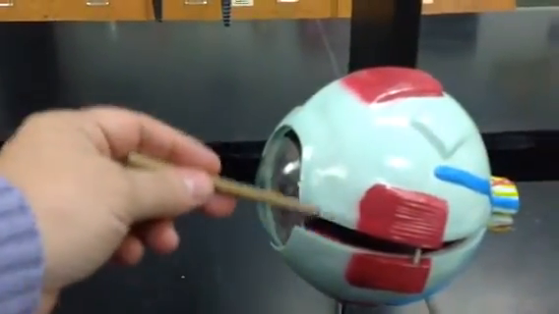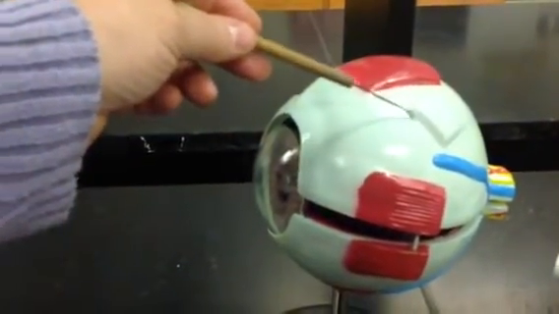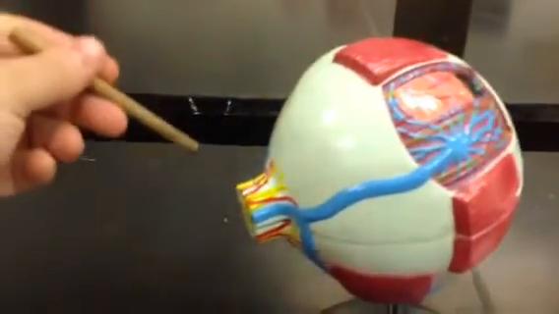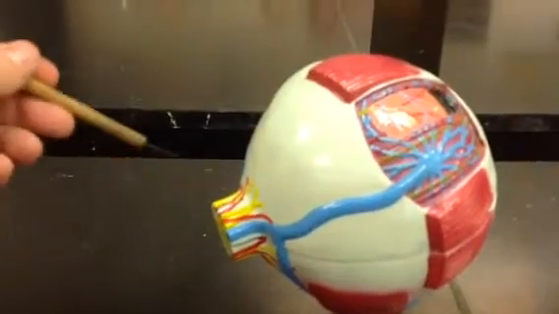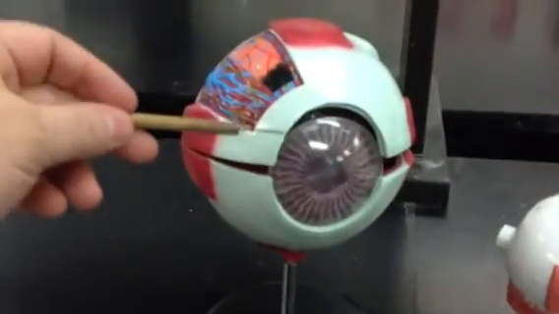We will turn this around. We will have the medial rectus muscle. Right in here we see the beginning of the trochlear nerve. Spin this back around. We will see the optic nerve. At the front of the eye, we see the clear covering of the eye, which is the cornea.